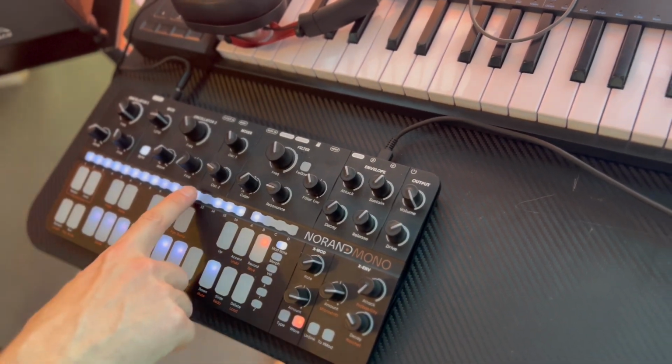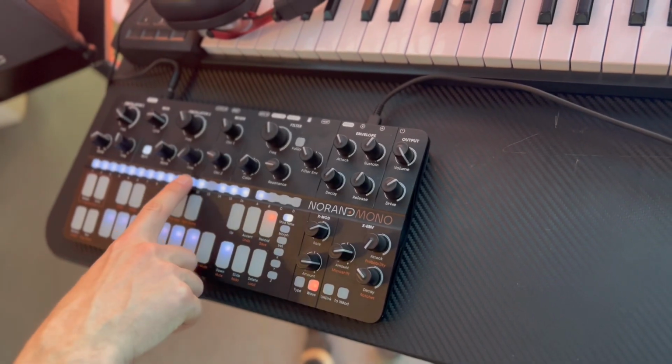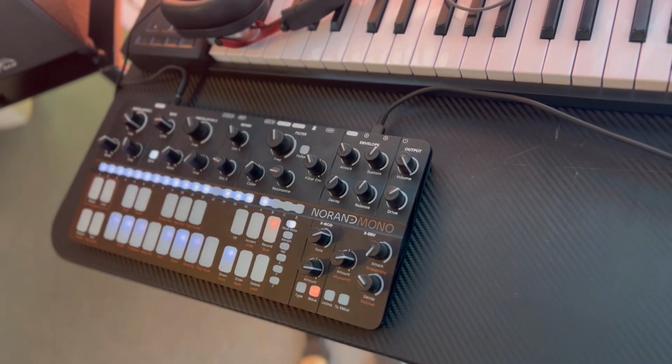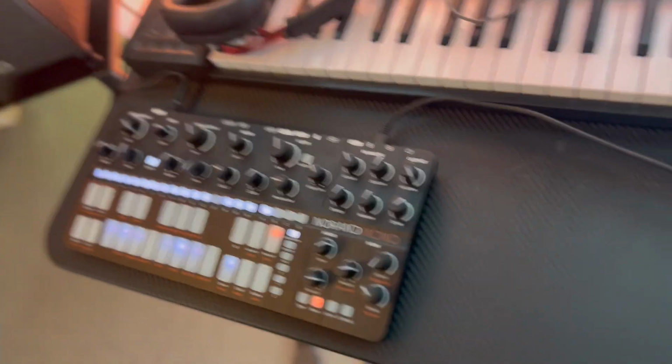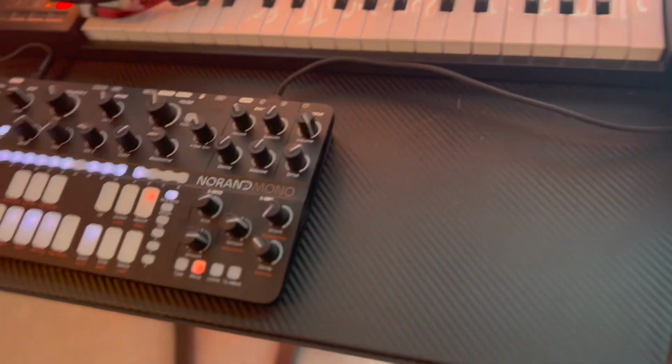So imagine that your automation is a curve like this. You can take a point, move it up, down, left, right, and change the intensity of it. So essentially you get all the cool features that you have in a DAW, but in an analog synth. So it looks very intuitive, very great.